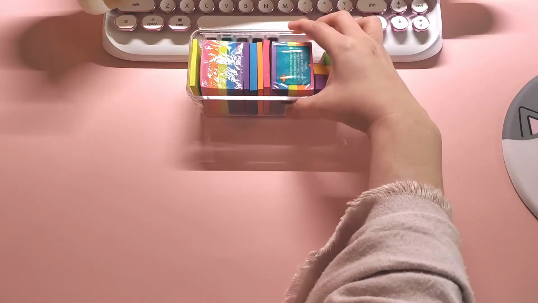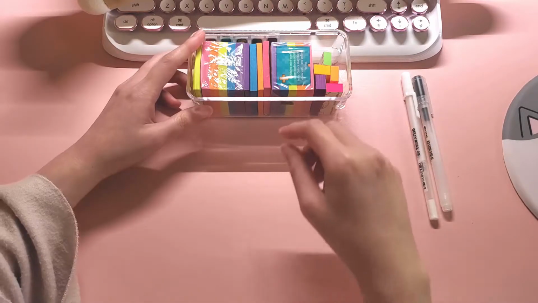It's time to write all of them down to the sticky notes.